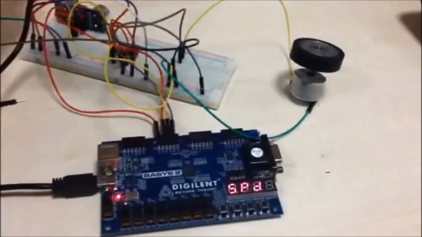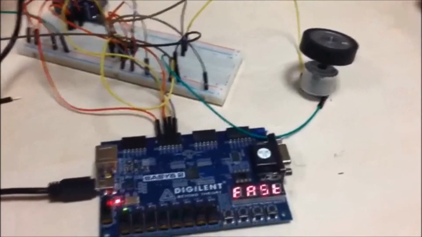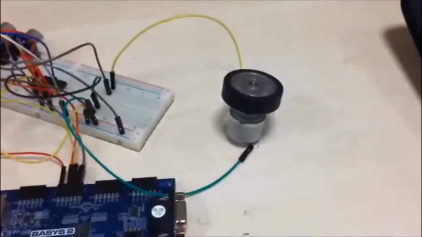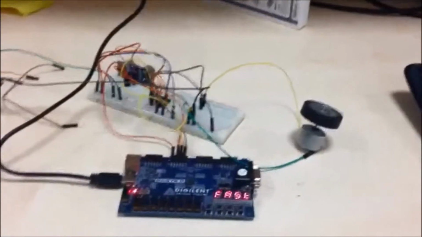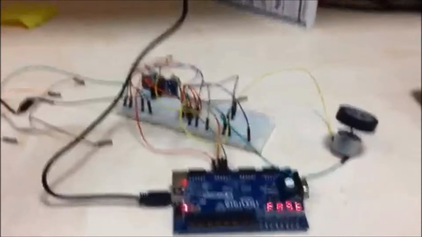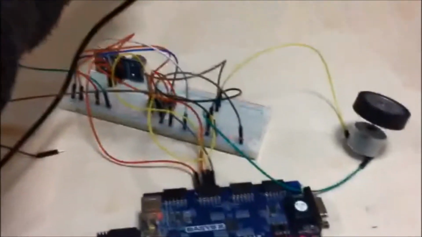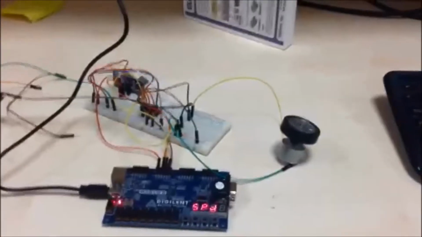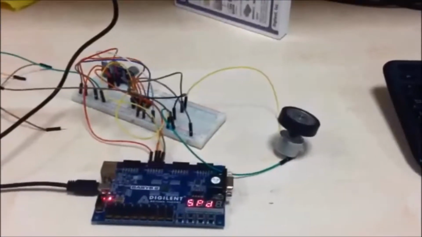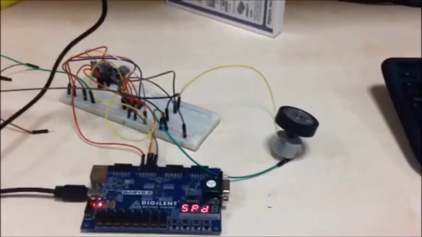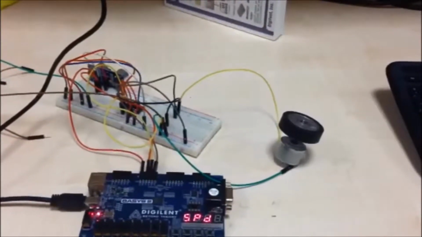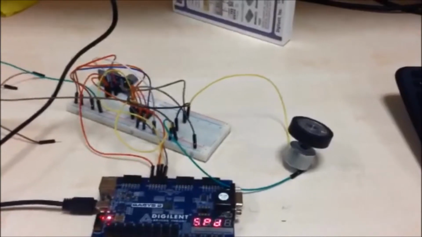And the last stage of the project is the fastest stage. As you can see, the motor is now turning very fast. As the car is going very fast, the object in front of it can stop, and the car needs to stop as well. So if the object is slowing, the fastest stage turns to the speeding stage. In that stage, the car reduces its velocity so that it can keep the safe distance.